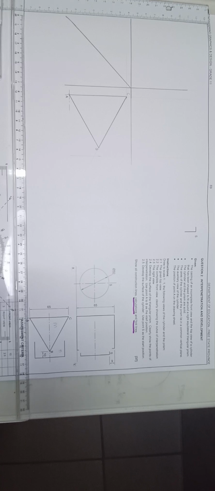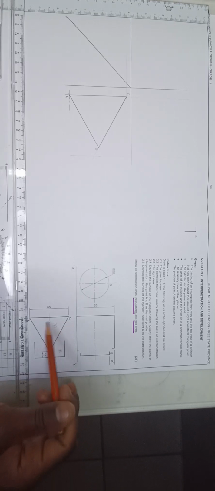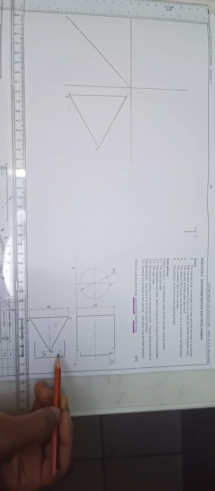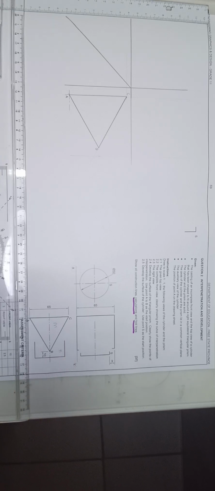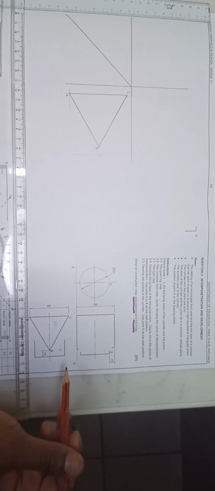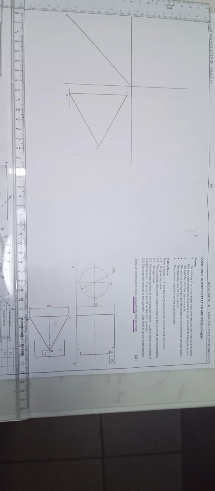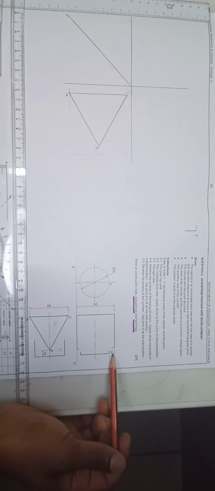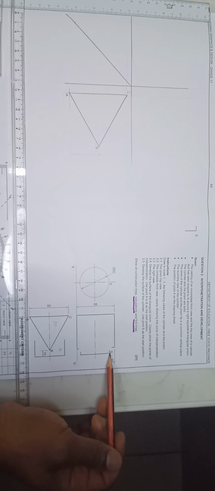Now looking at our question, you can see that we are given the side length of the triangular prism, which is 65, and it is the main pipe, whereas our branch pipe will be the cylinder. We are also given the diameter of the cylinder, which is 50, and a measurement away from our triangular prism, which is 10 millimeter away. We are also given our measurement from the top, which is 9 millimeter away of where our cylinder will start.